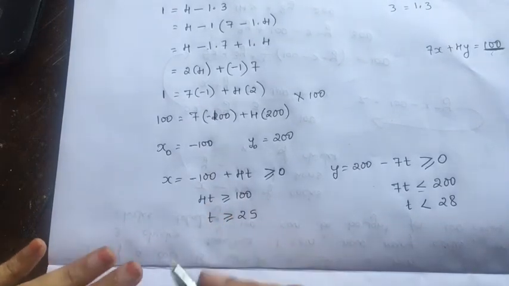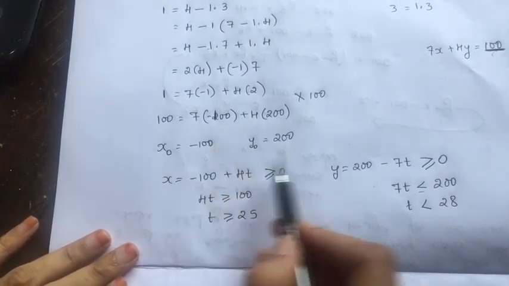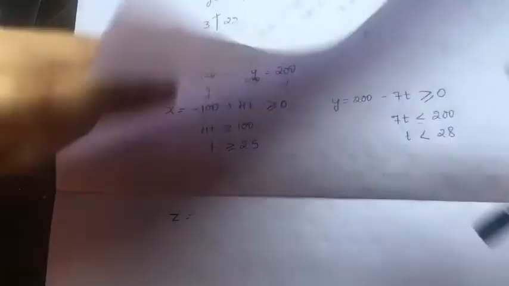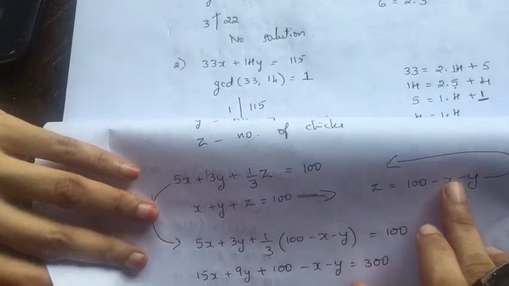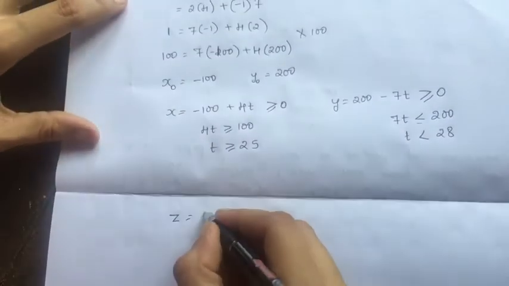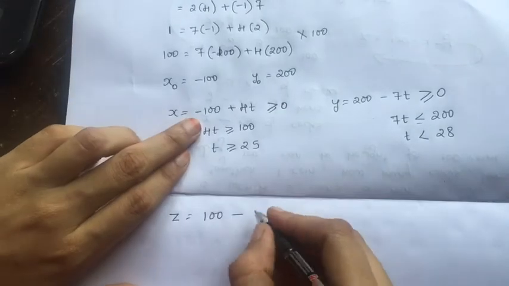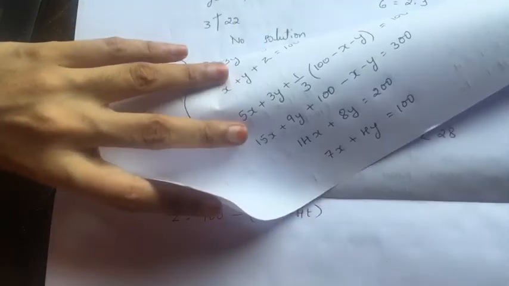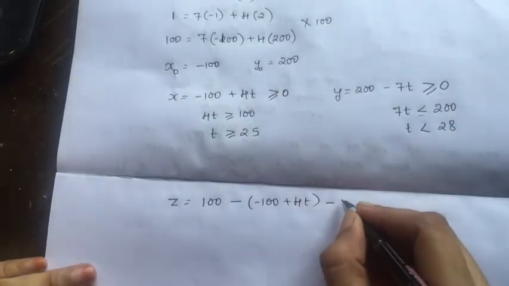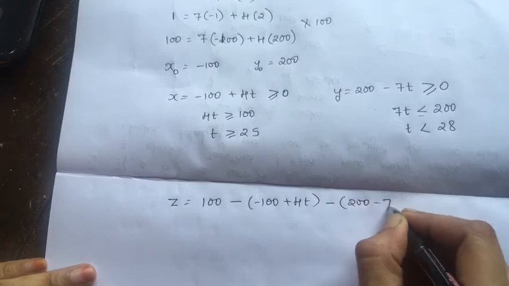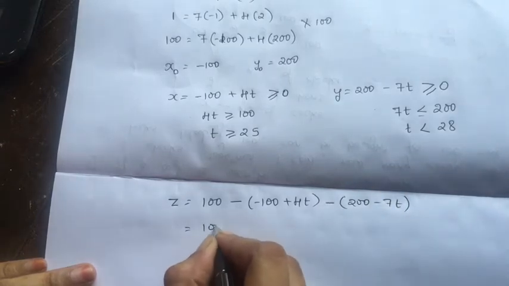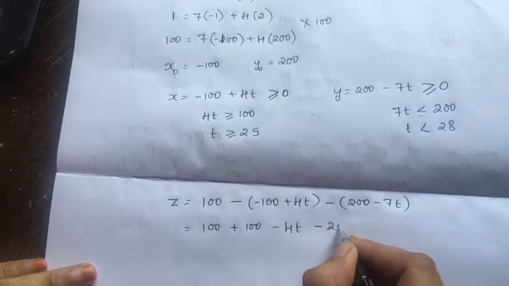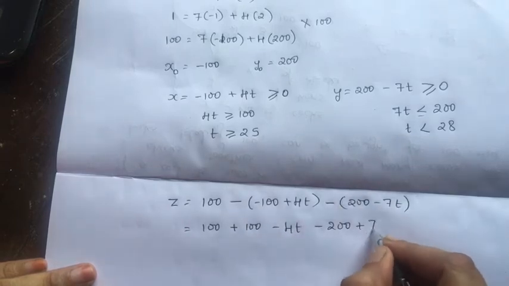And the third condition: what happens to z when I put x and y as this? z is 100 minus x minus y. So 100 minus x is 100 minus (minus 100 plus 4t), minus y, minus of 200 minus 7t. So this will be 100 plus 100 minus 4t minus 200 plus 7t.